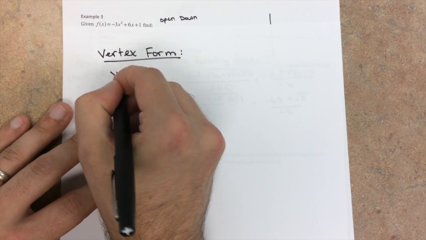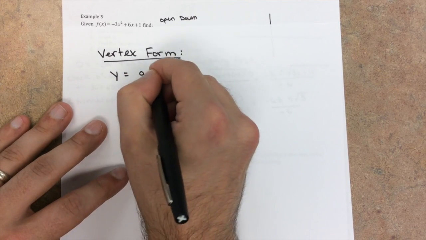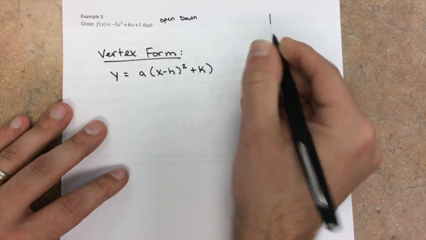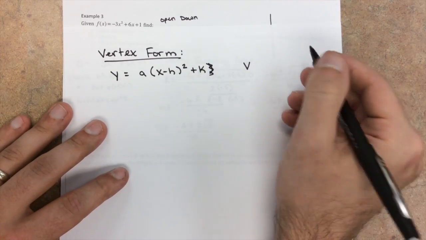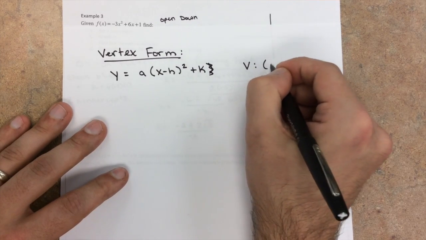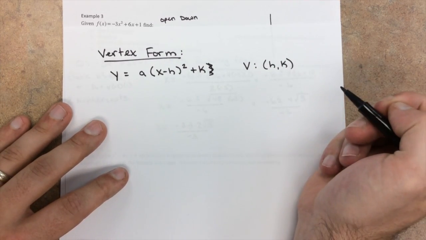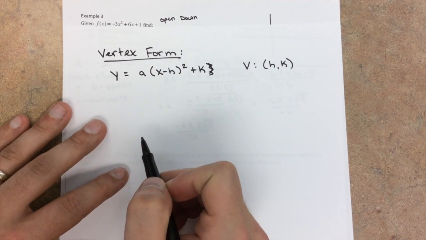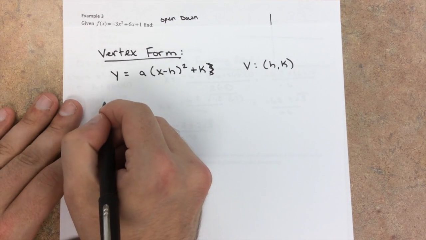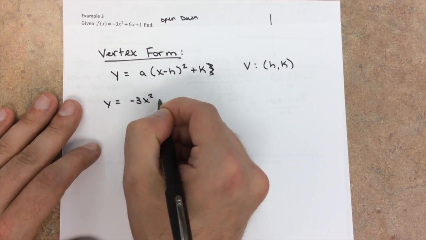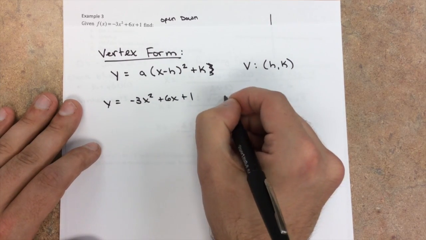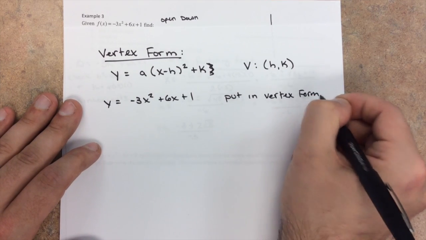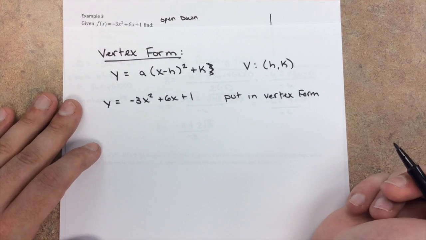Vertex form looks like y equals a times (x minus h) squared plus k, where my vertex is at (h, k). And what I'm going to do is go from standard form to vertex form. So I'm going to look at y equals negative 3x squared plus 6x plus 1, and I'm going to put it in vertex form, which is a fancy way of saying completing the square.